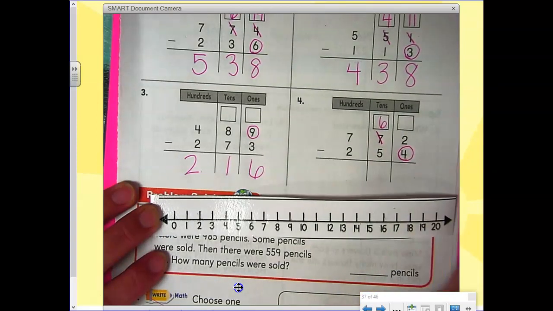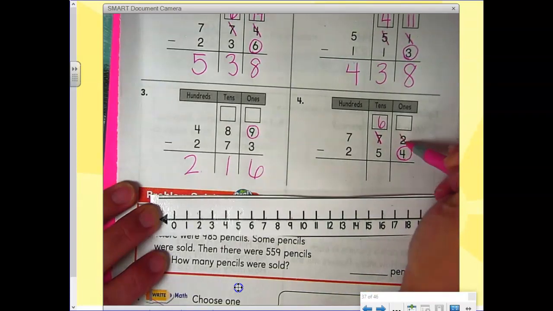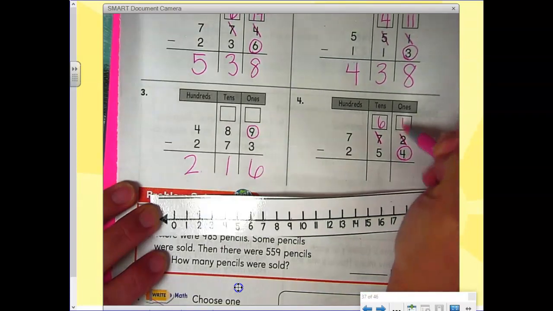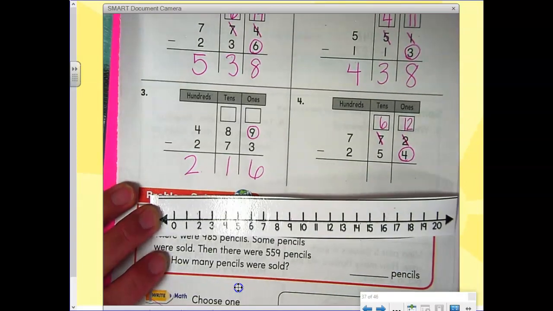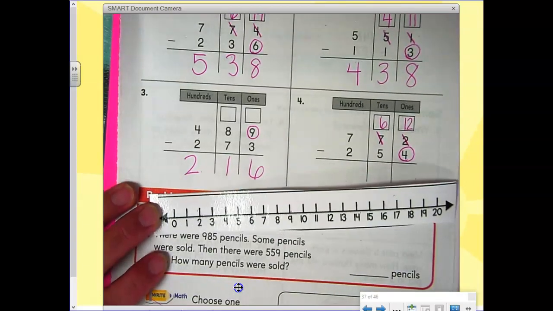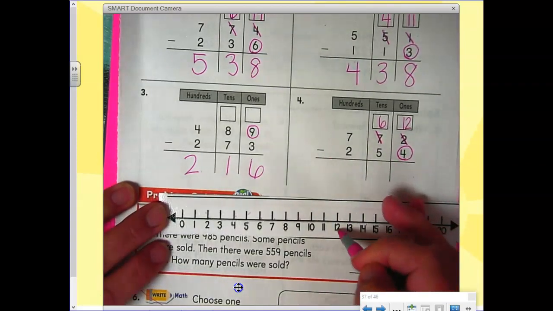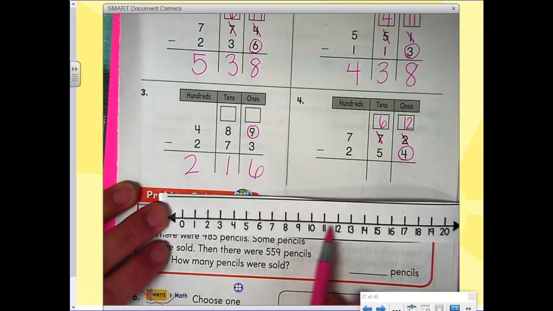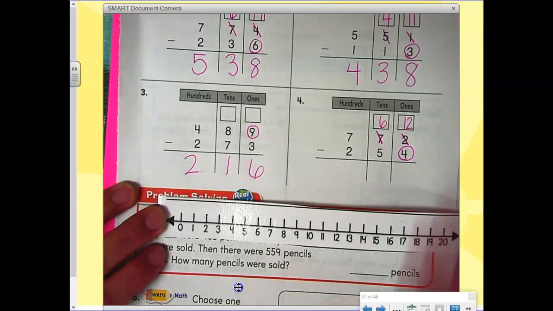I had to grab a group of his 10s. Now 10 plus 2 is 12. I gave those 10 ones to the 2. Now I have 12 of them. 12 minus 4 now. I can subtract. 12, count back 4. 1, 2, 3, 4. I have 8 left.